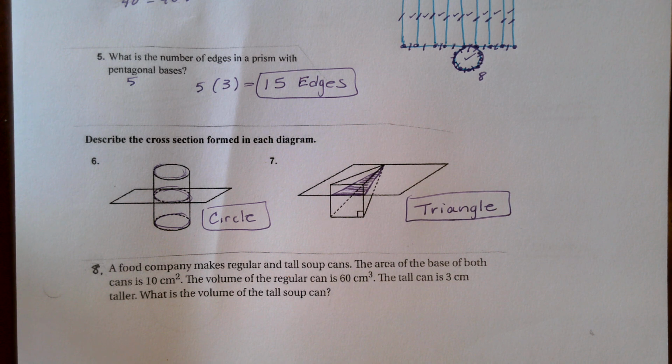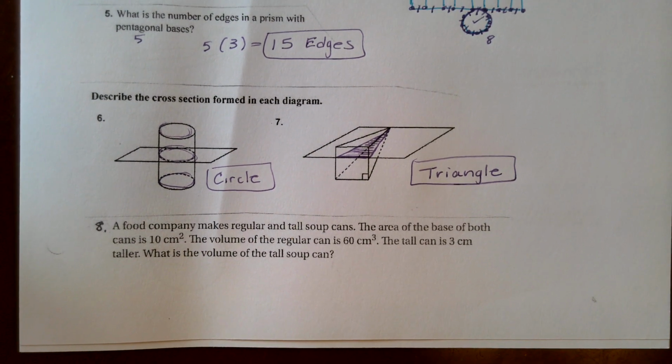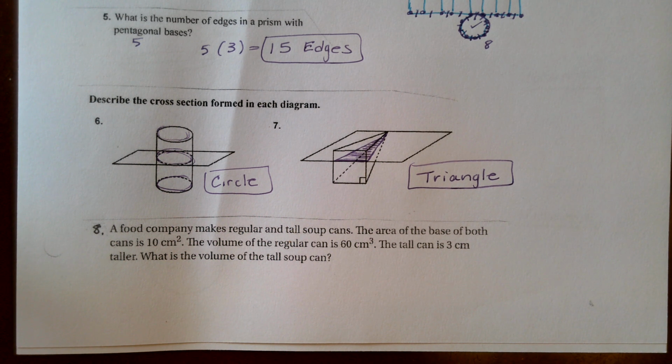All right, number 8. It says a food company makes regular and tall soup cans. The area of the base of both cans is 10. The volume of the regular can is 60, and the tall can is 3 centimeters taller. Tell me that volume.